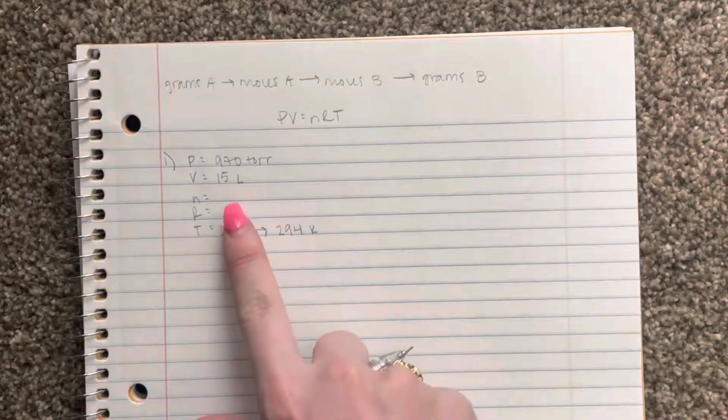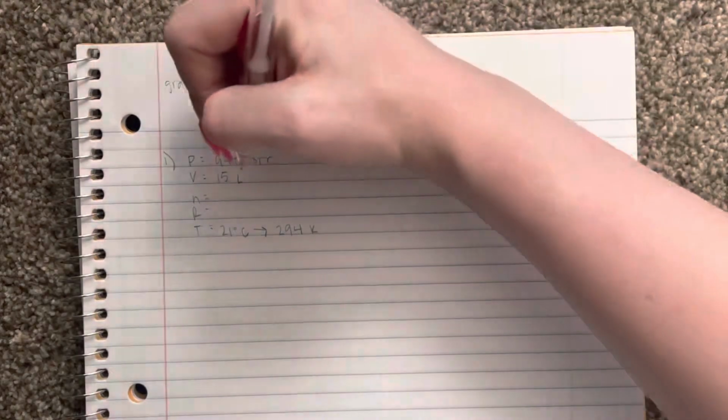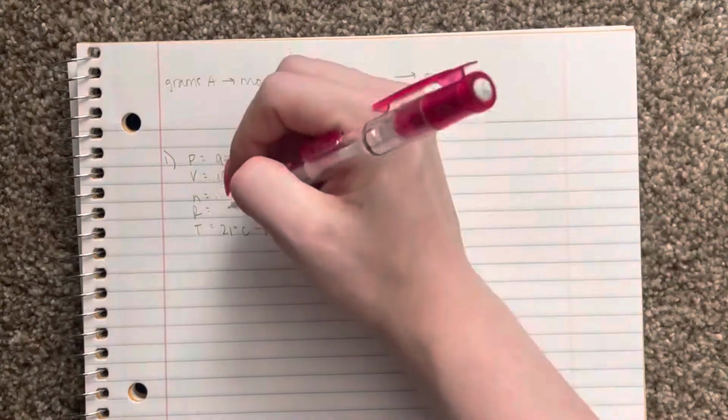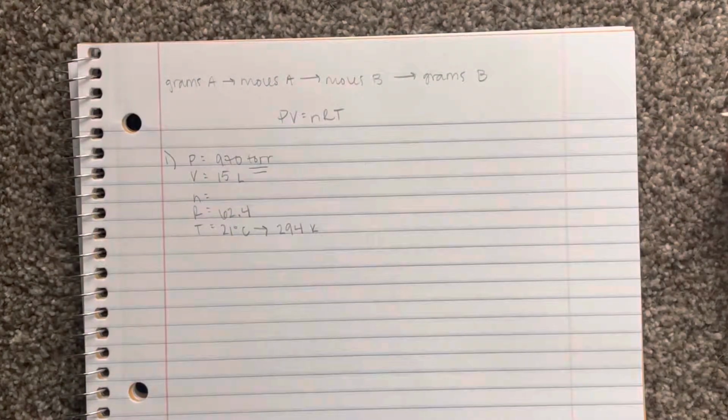And then I always know my R, which is my gas constant. If you look at the table right above question 1, in the middle section where it says ideal gas constant, there's 3 options. You want to pick the one that matches your unit of pressure. So for this problem, we're going to do 62.4 because in its unit it has torr, which is our pressure unit.